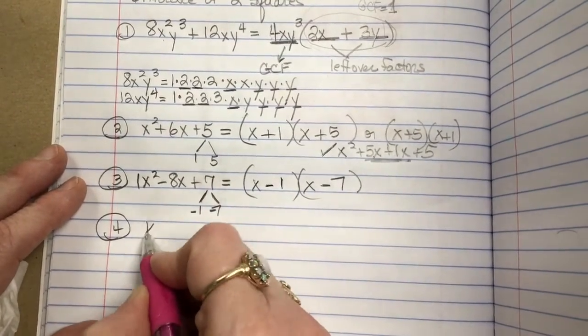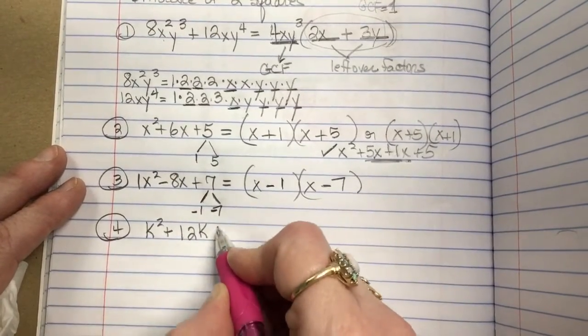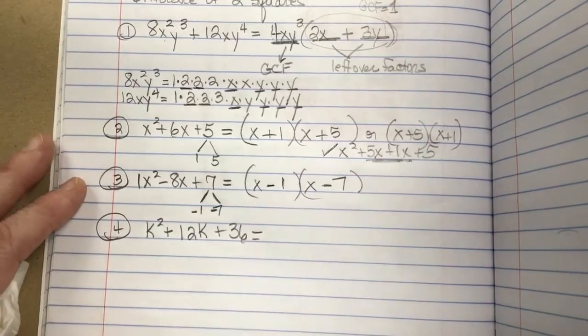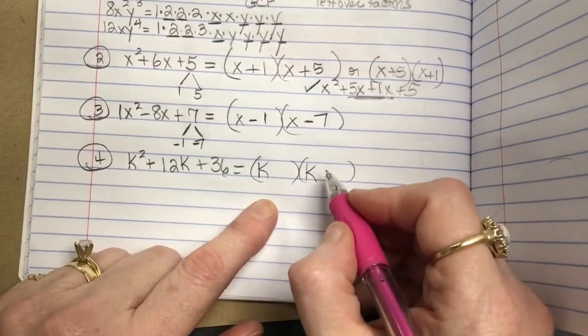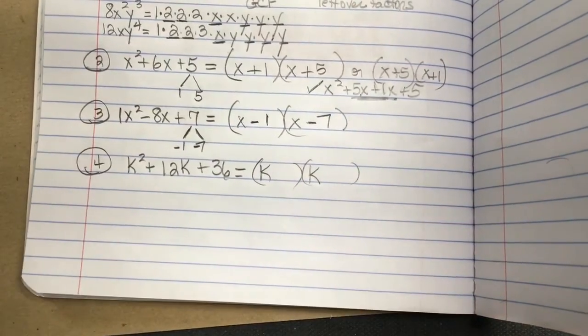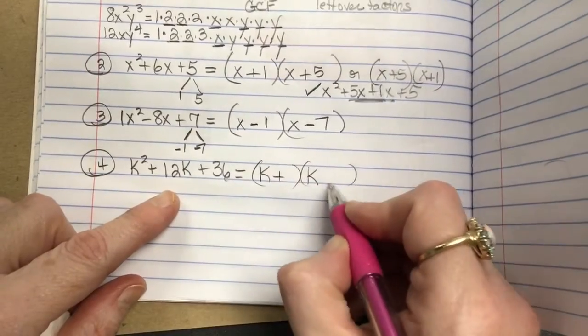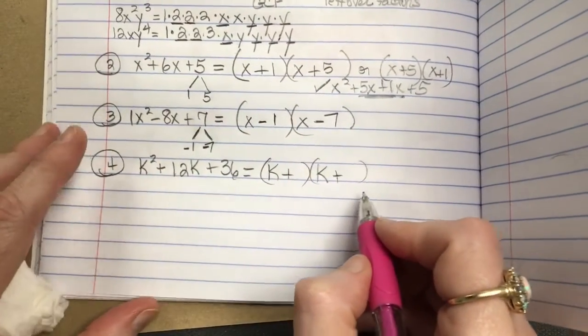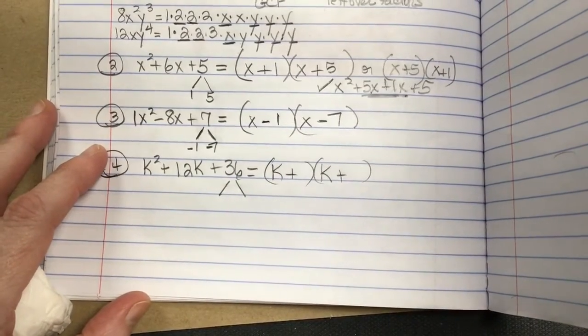Number 4. K squared. And please use the letter they do. I'm not going to count it wrong if you put x's, but it's just a good idea. K squared's k and k. GCF was 1. Do I already know what the sign should be? Yeah. If everything's positive, they're both going to be positive. And I usually go ahead and address that. Now, I want you to write this on your paper, even though you probably already know the answer.